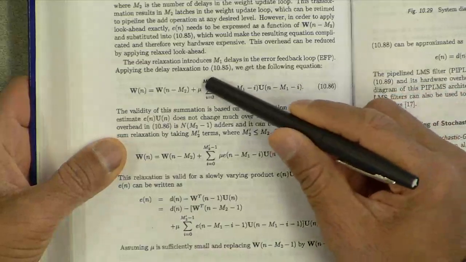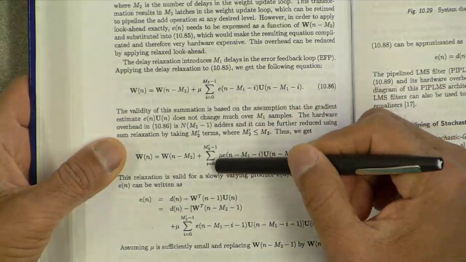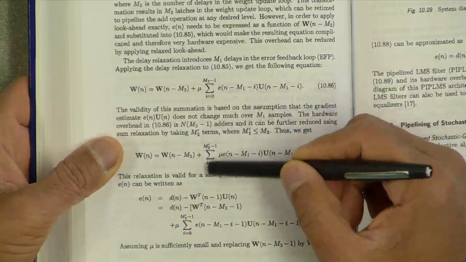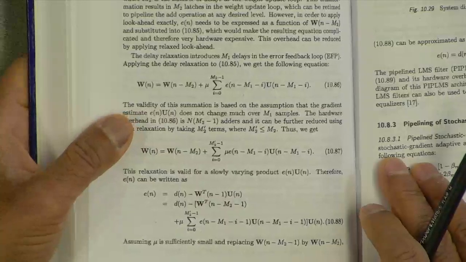And then I can approximate that sum. Instead of m2 quantities being added, I can approximate that by some m2 prime. Okay, so these are some of the main ideas.